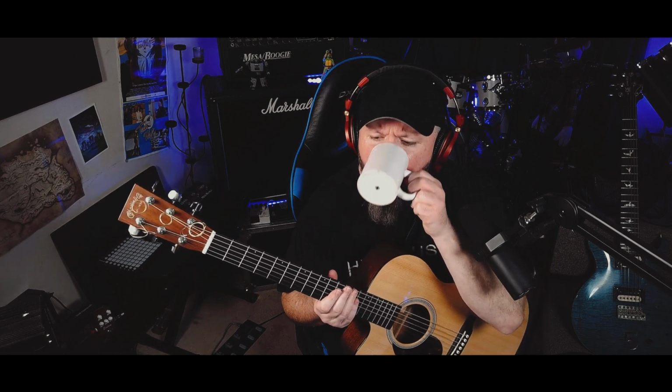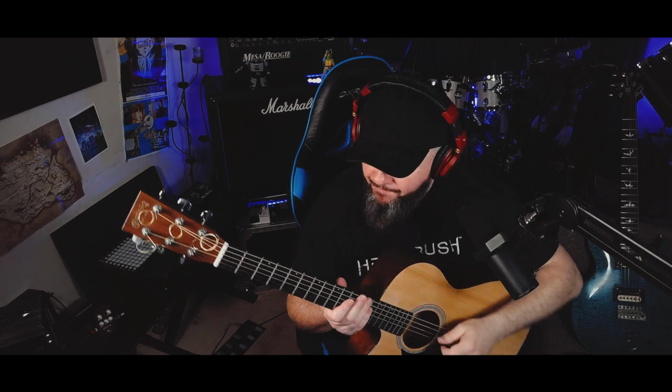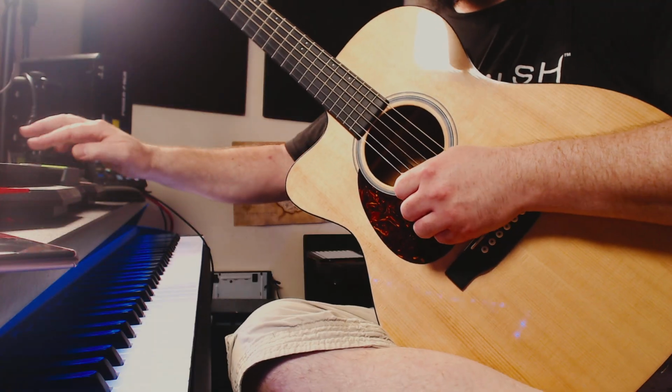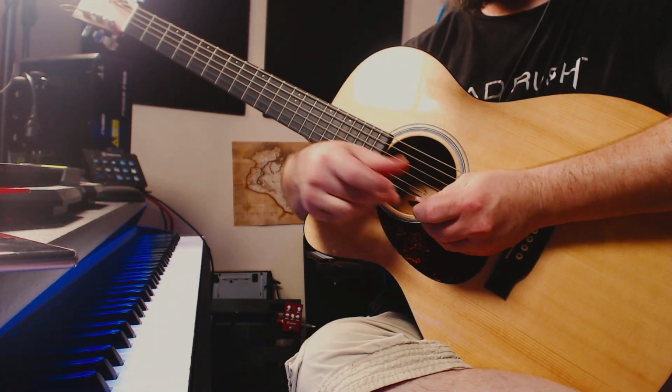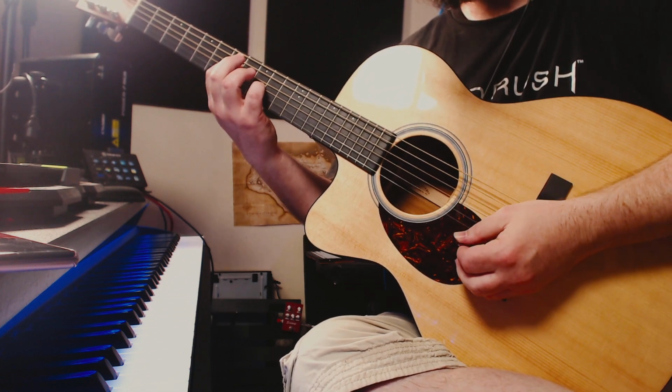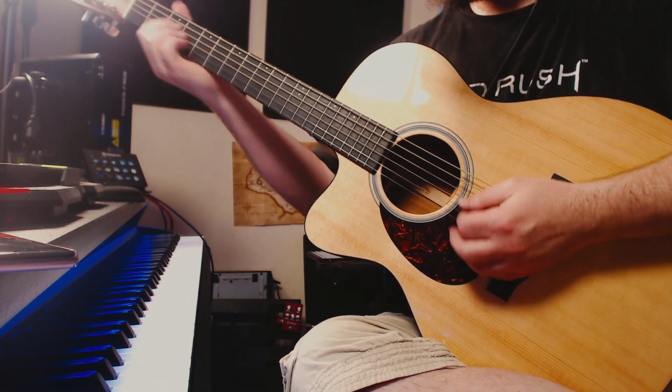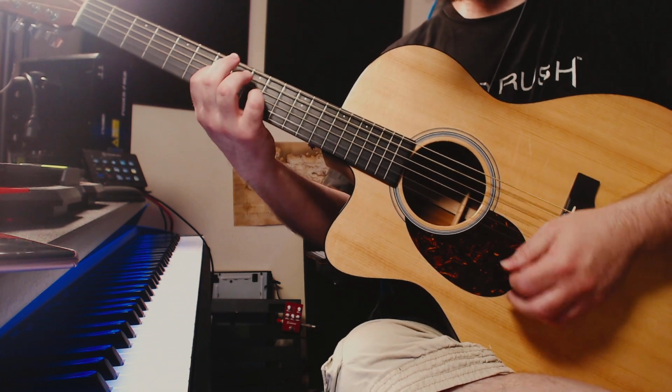Okay, by the looks of it, the next song is Spoilt For Choice, which is slightly easier than the last song. This is in the key of A. Spoilt For Choice is this one, right? Yeah.